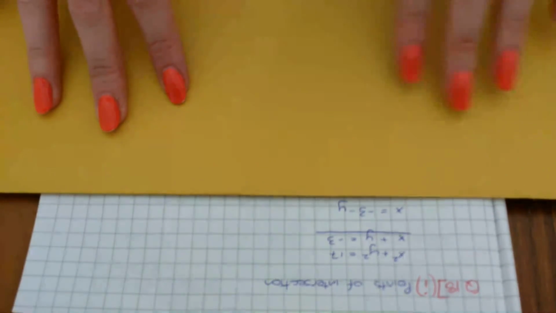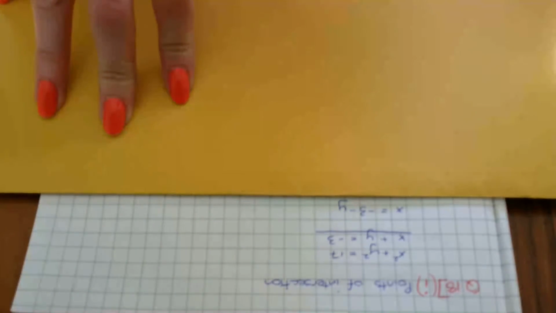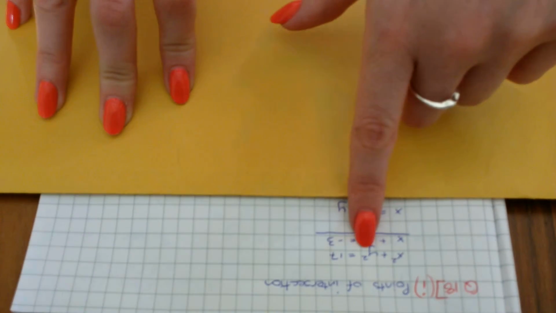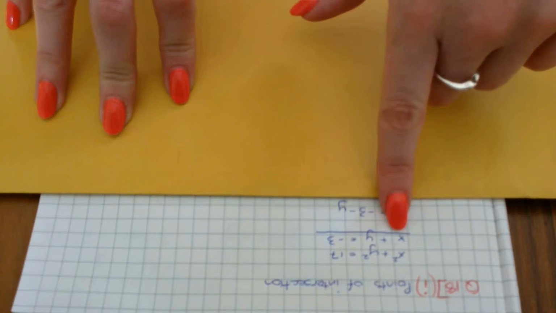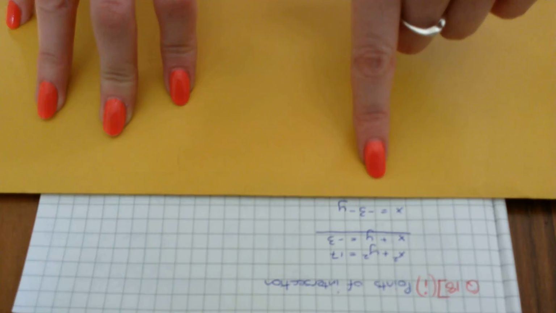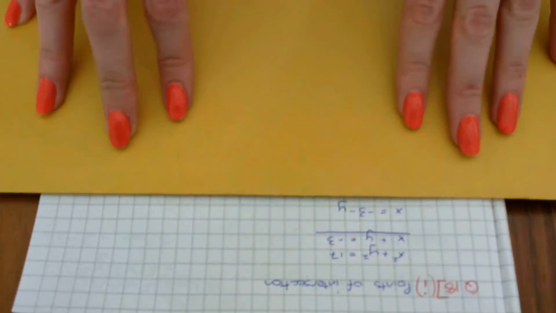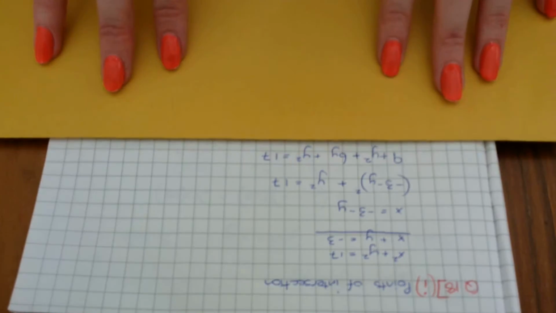We rearranged the linear equation. You could also have rearranged this as y equals -3 minus x, and then you would simply sub in the -3 minus x anywhere that you see y in the quadratic. However, just because I've arranged it as x equals, I will be subbing this in for the x term in the quadratic. So do that.